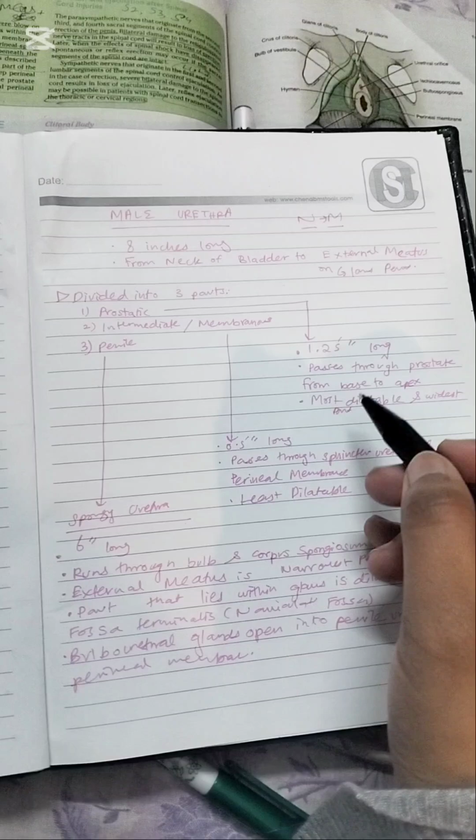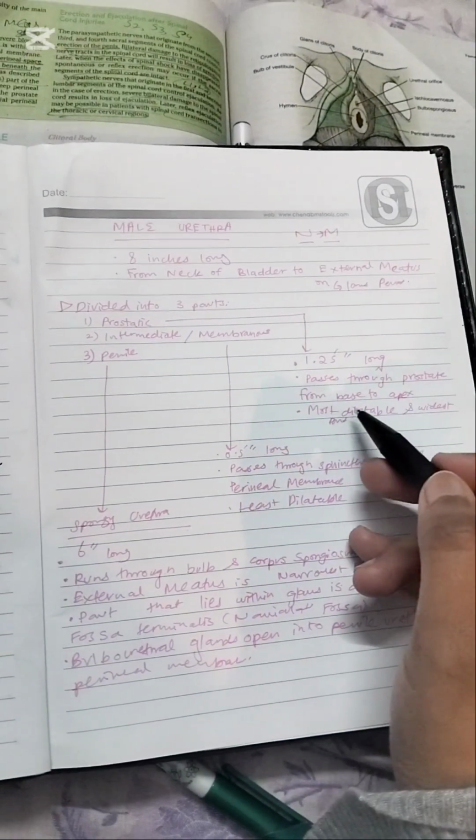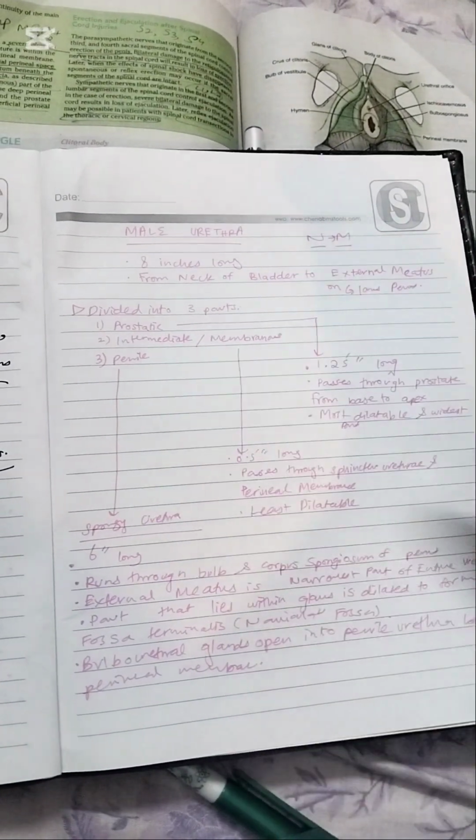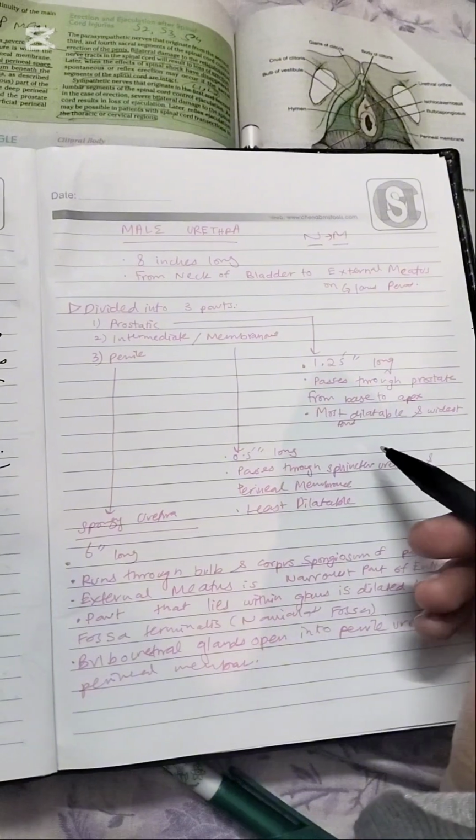So prostatic part is going to pass through the prostate from the base to the apex, from above downward. It is the most dilatable and widest part.